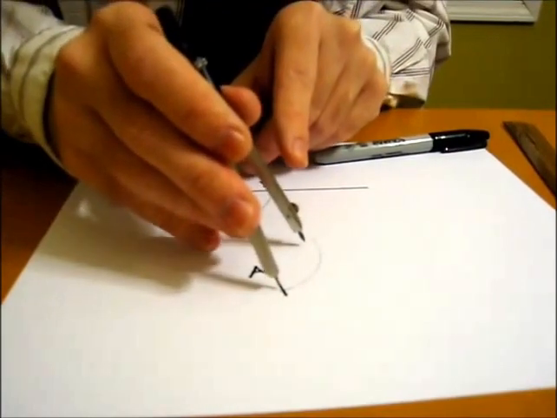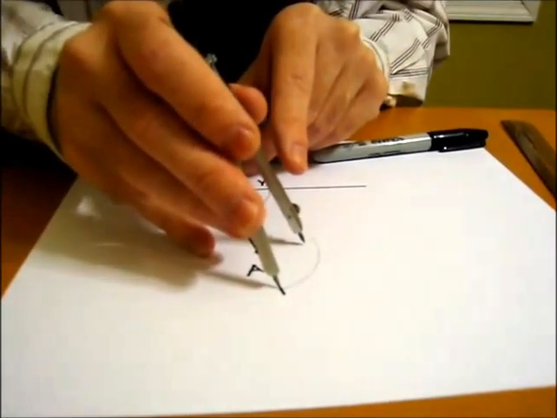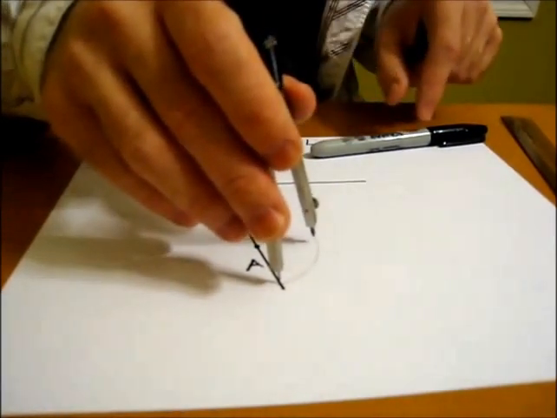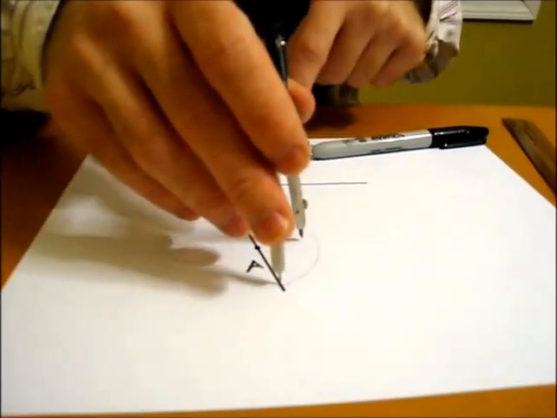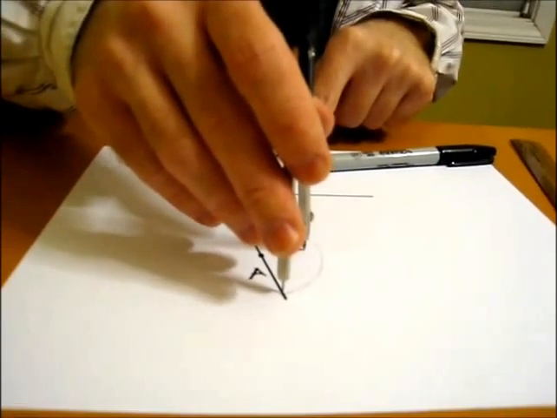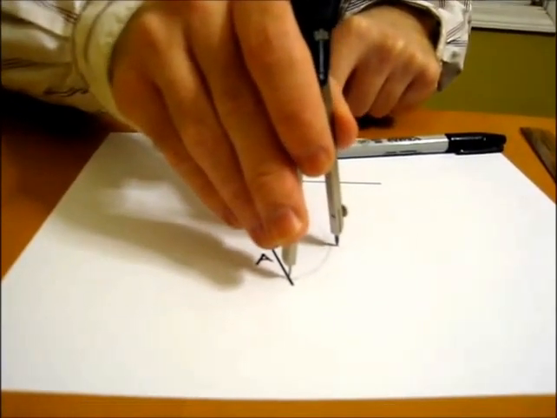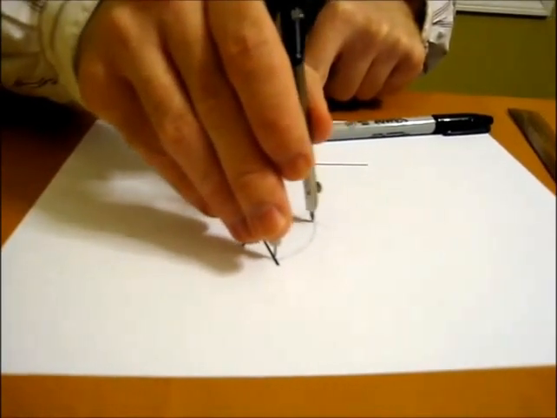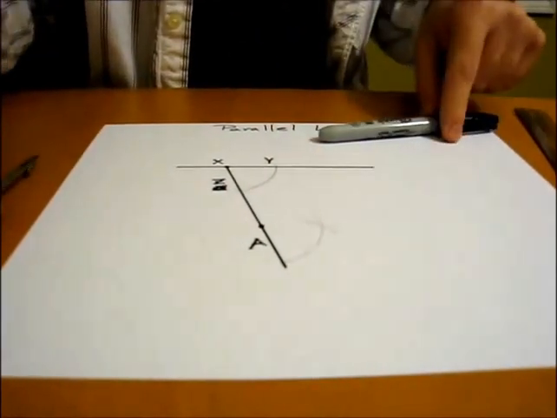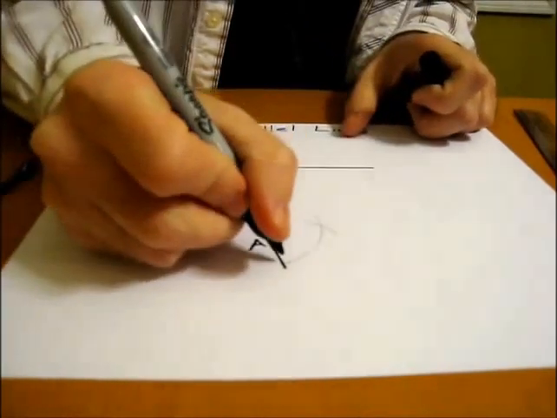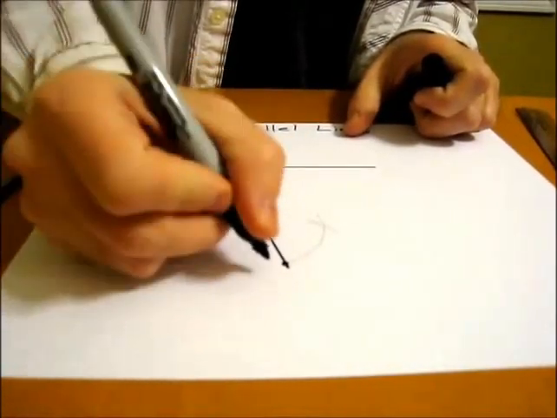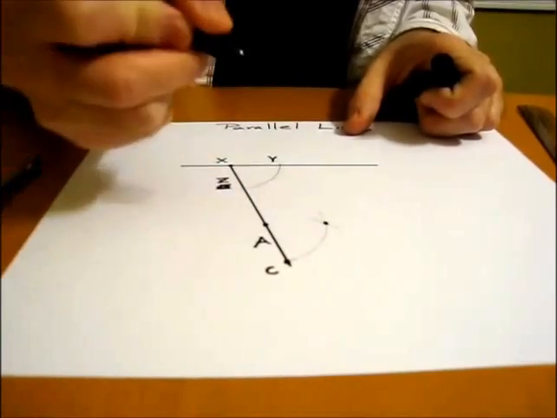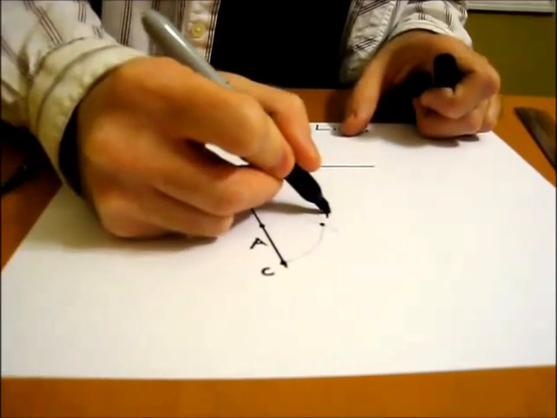We're going to come down here to where we intersected the arc and the second line that we drew. We're going to go ahead and make another arc from here, like so. Okay, so we can call this guy, let's call this one C. We've got a new point here where we intersected at. We can call that one B.